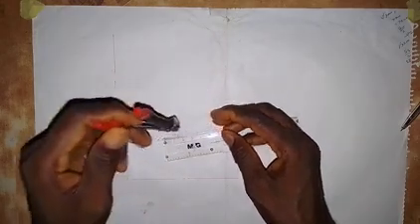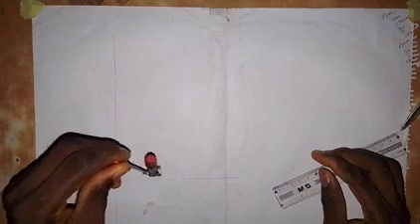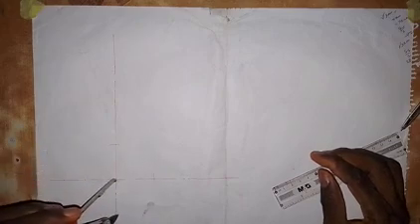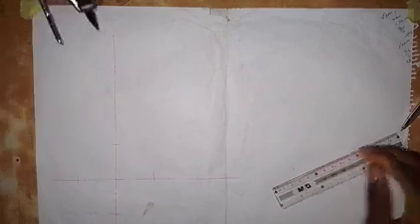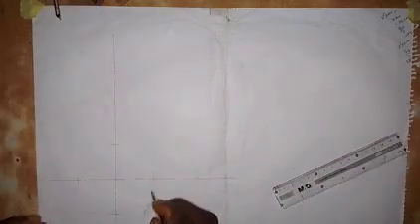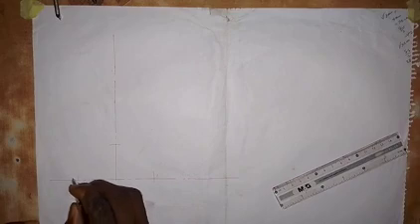Alright, so we have this to be 42 millimeters. We put the point here at the point of intersection of the two center lines. So we make an arc here, and here, and here, and then here. Okay, so we are going to number these points. This is 1, this is 2 here, and here is 3, and this is corner 4.